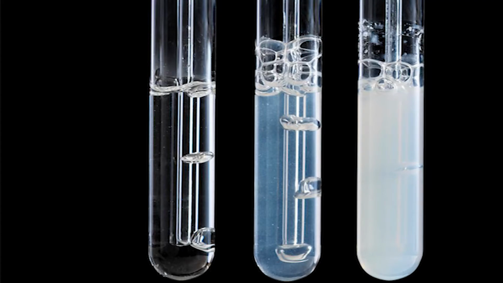Let's take a look at a simple test we can carry out to see if CO2 is present. We can bubble the gas through lime water. If the lime water goes cloudy, CO2 is present.